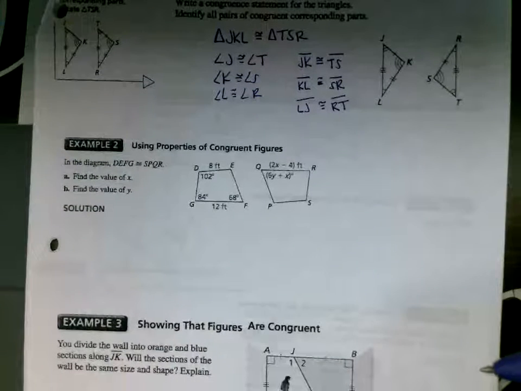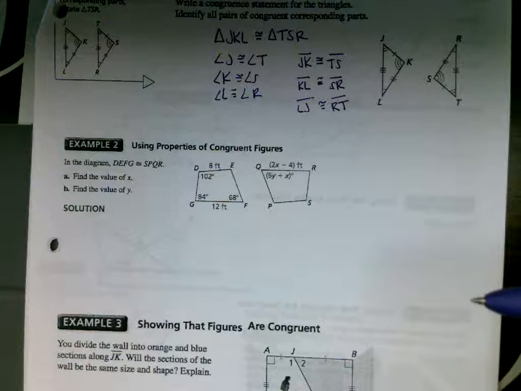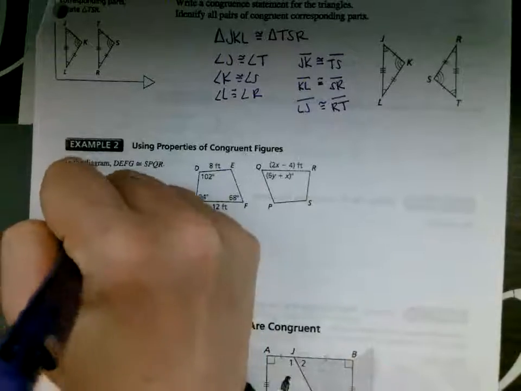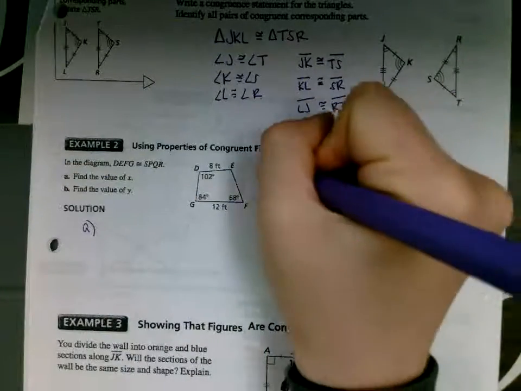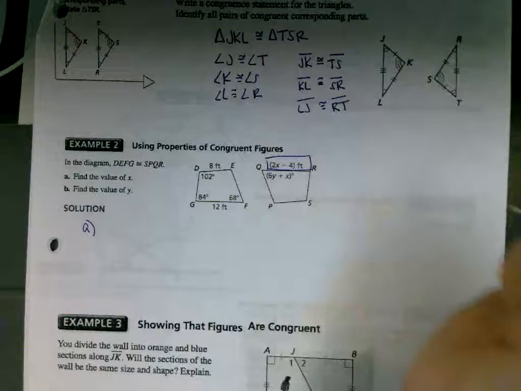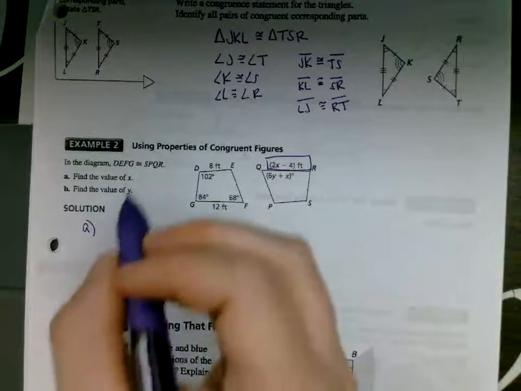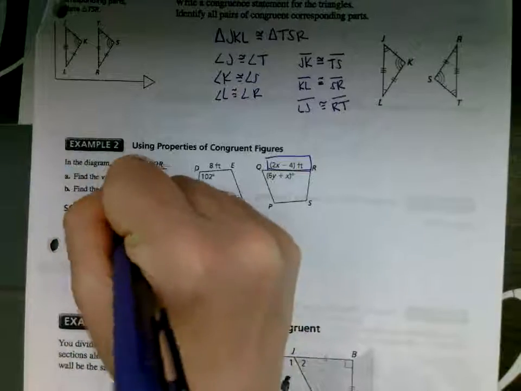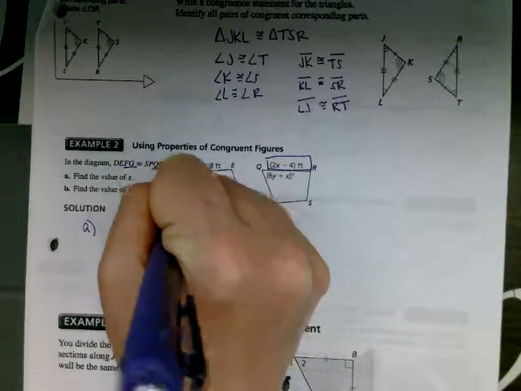Okay, so example 2, using properties of congruent figures. In the diagram, DEFG is congruent to PQRS. Find the value of x. So for part A, I see x is up here, and QR is the last 2, so that matches up with FG. So QR is equal to FG.